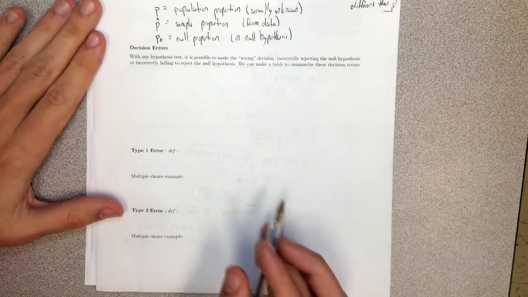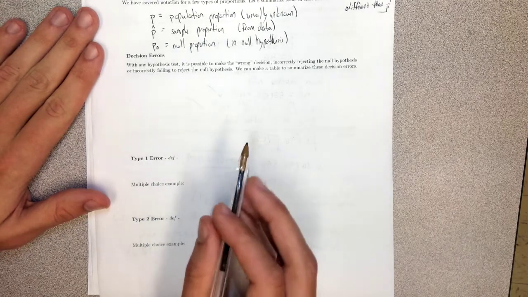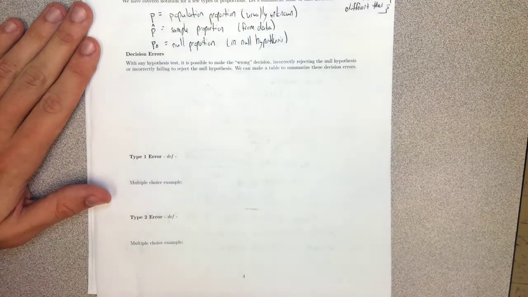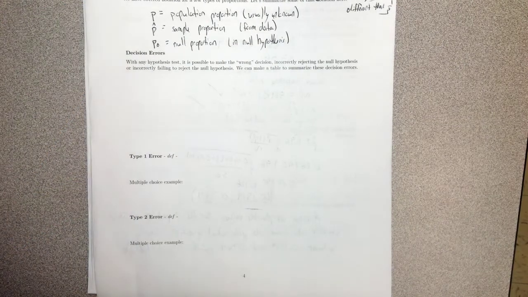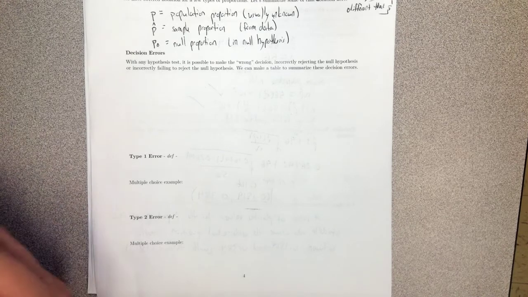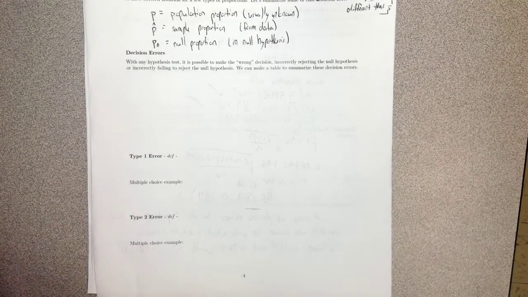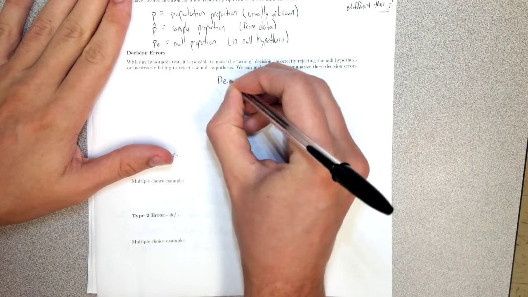We're resuming where we left off in the middle of page 4 of our section 4 note packet, and we're now going to talk about decision errors, which are just types of errors that you could potentially make when conducting a hypothesis test. They don't have anything to do with errors in calculation, but it's entirely possible to do the hypothesis test correctly all the way through, but still incorrectly reject the null hypothesis or incorrectly fail to reject the null hypothesis. And so let's go ahead and make a table to summarize these errors.